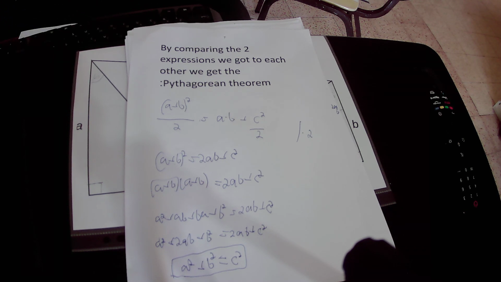Okay, A squared plus B squared is equal to C squared. So that is one way to prove the Pythagorean theorem.